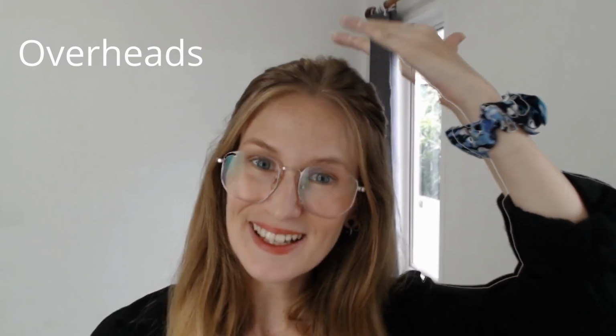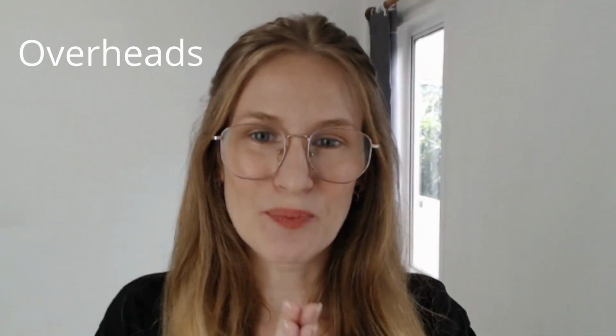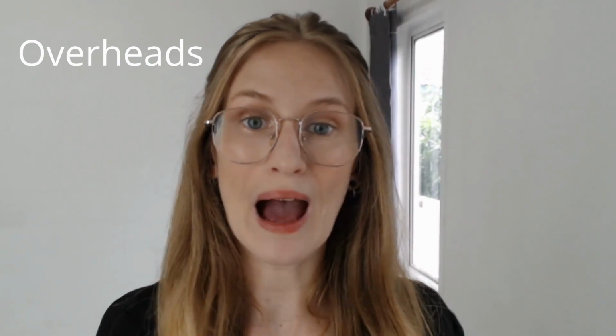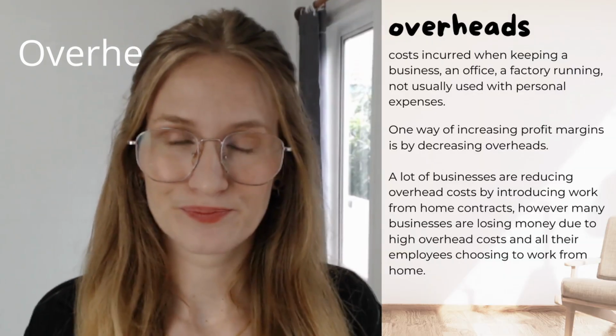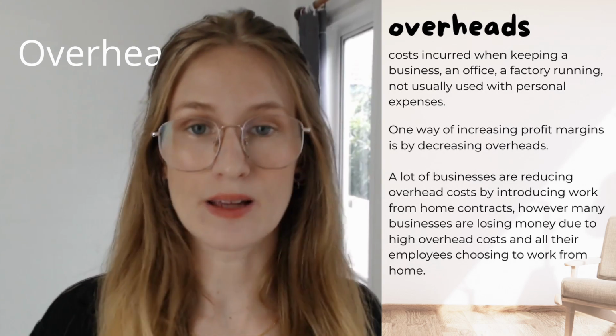Our next word is overheads. Overheads. Now this is quite a nice word if you think about it metaphorically, because overhead means something that's hanging over your head. It could be causing you worry, stress, anxiety. It could make you feel heavy because it's always over your head. This is because an overhead is something you have to pay every month, either to keep your business running, to keep your website working, to keep the office that you pay for open. Whatever it is, whatever type of business you have, an overhead is something you have to pay.